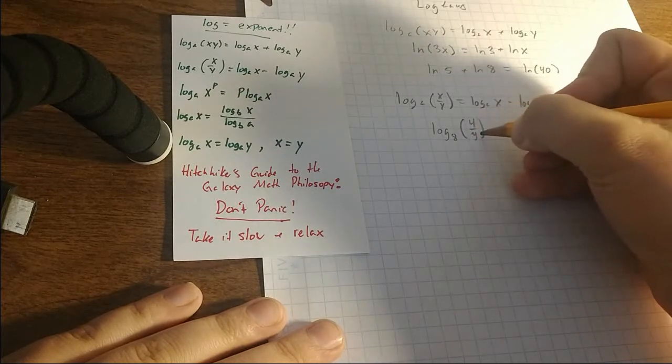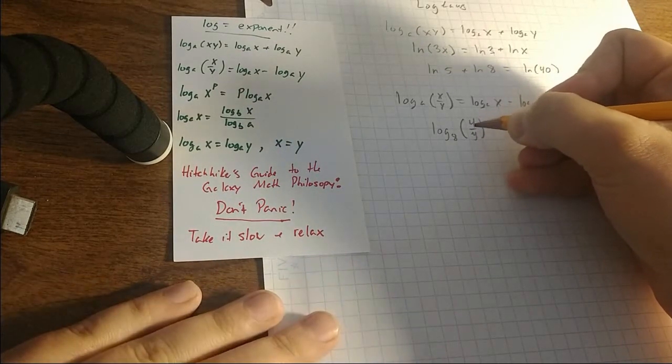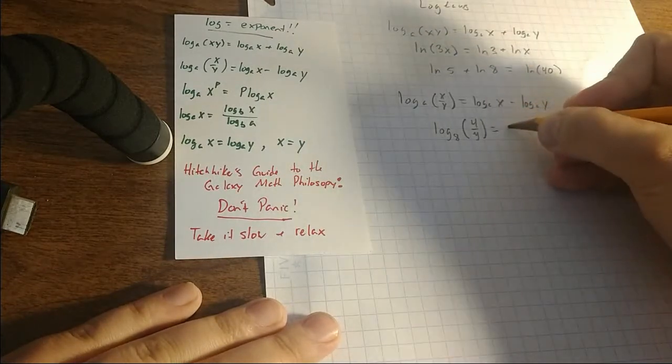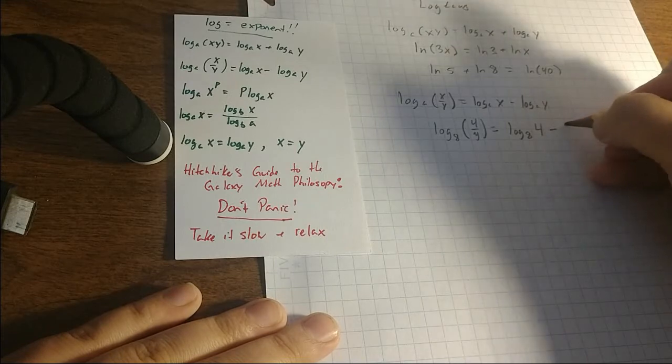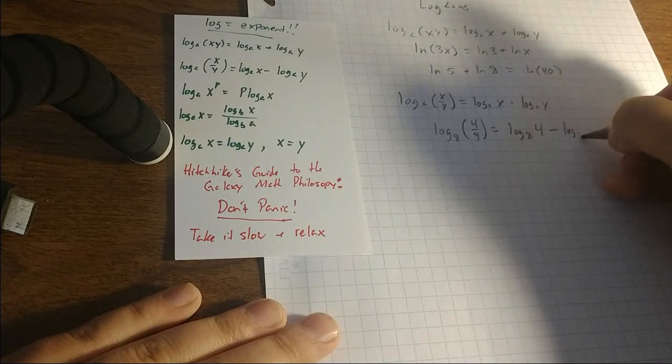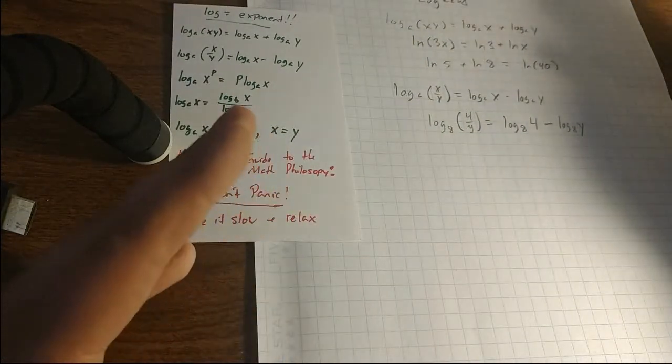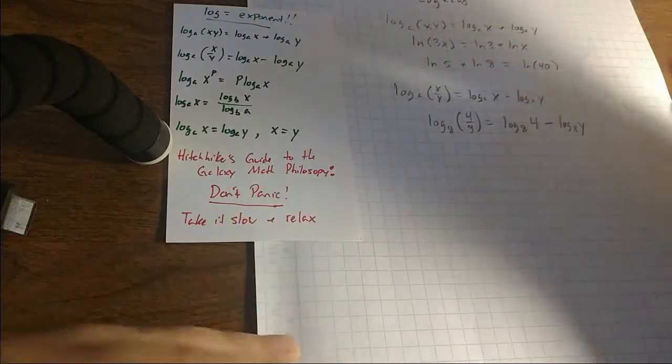I'm going to just kind of do a mix of variables and constants, just so you get the gist. You can say it's log 8.4 minus log 8y. Pretty straightforward. It's just different ways to write this stuff out.